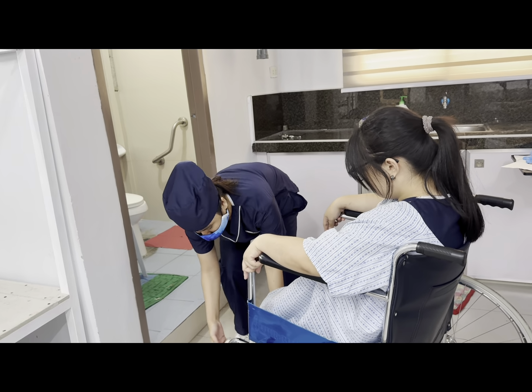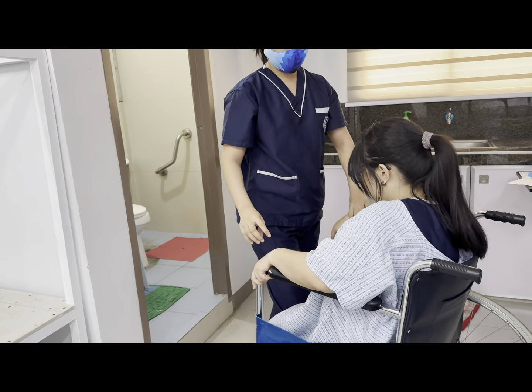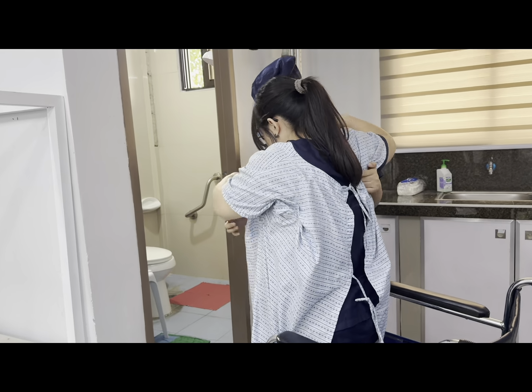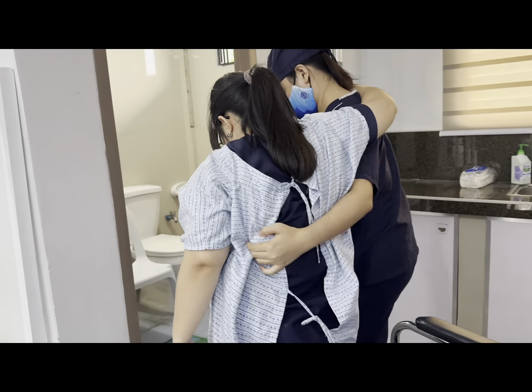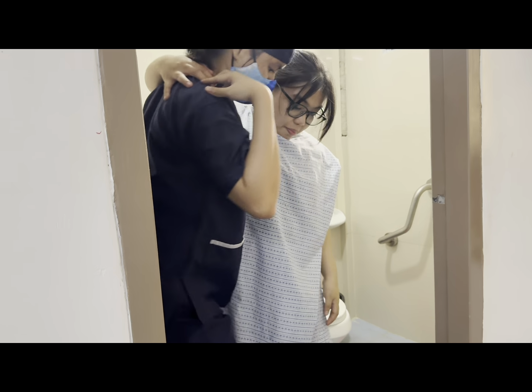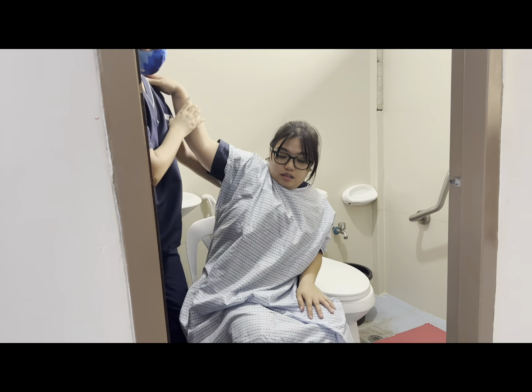Let the patient sit down on the chair outside the shower room. Explain and instruct precautions for safety. Turn on the shower and adjust the water temperature. Let the patient check. Testing temperature before entering prevents burn and scalding.